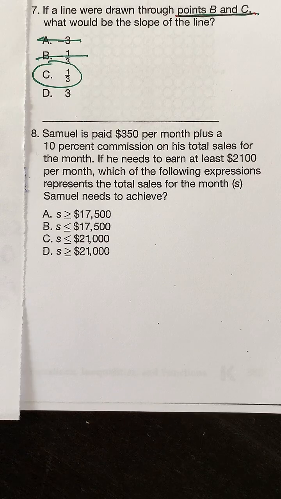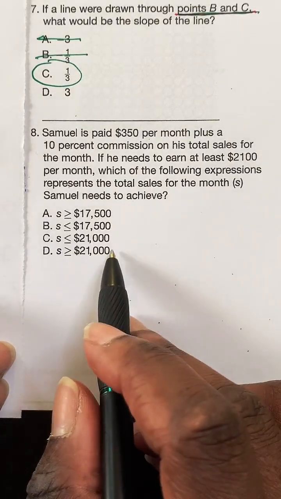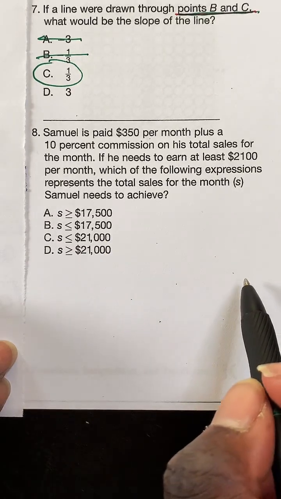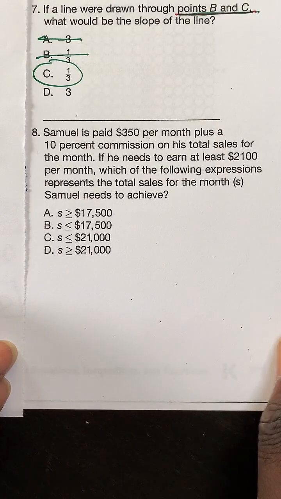Okay? So we're saying D we can eliminate. We can say C and D we can eliminate. And we're going to talk about why. We can do a fit check.